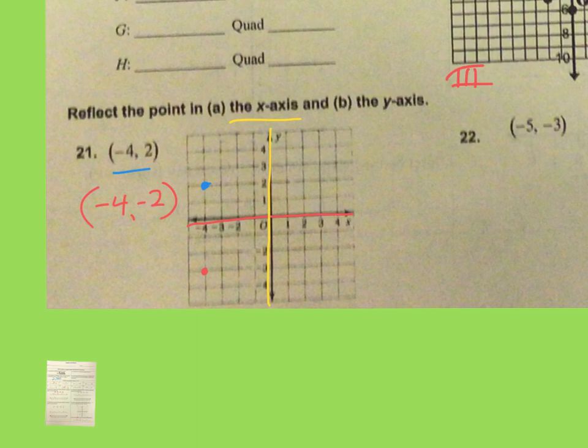Now let's look at the y-axis. Let's go back to our original point right here, and we're going to fold on this line. Where does my dot end up? It ends up over here, doesn't it? So we're going to make that dot, and then we're going to find out where that is. To get there, I'm going to go over 4, up 2. So we have (4, 2). Not too bad, right? Okay, I think you can do number 22.